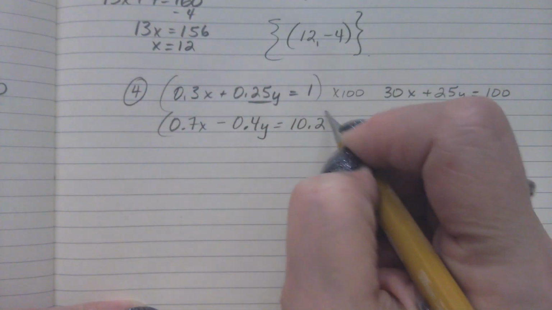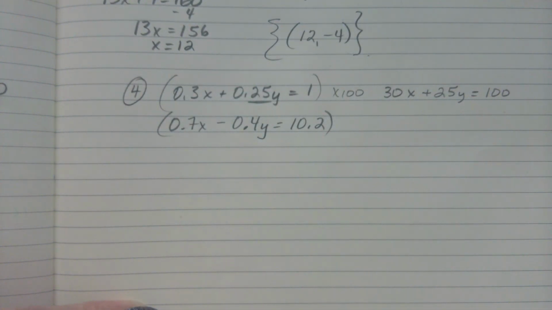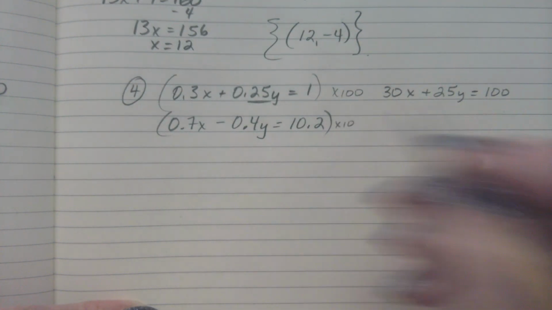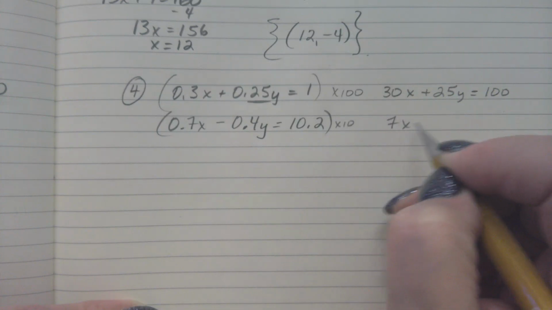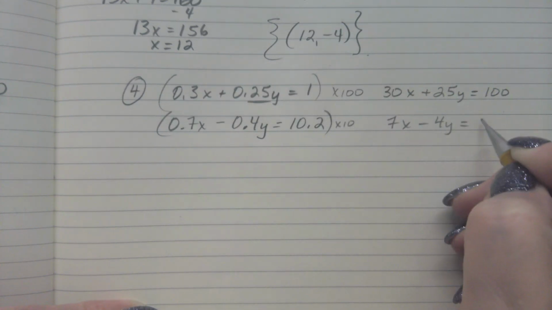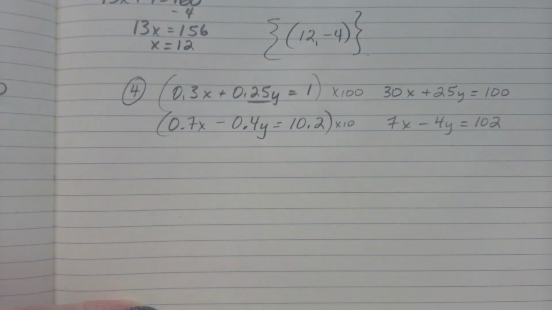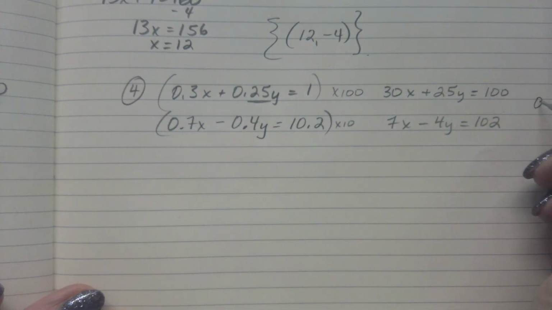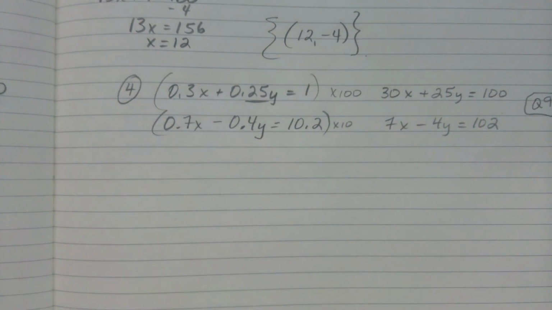However, this one, do I need to times it by 100? No. What can I multiply it by? Exactly. 7x minus 4y equals 102. We can just finish this off. And this is question number 9 on your assignment, so you can answer your own question.